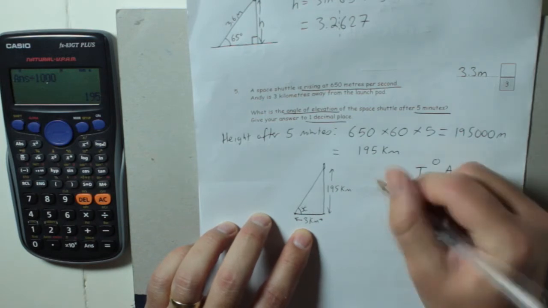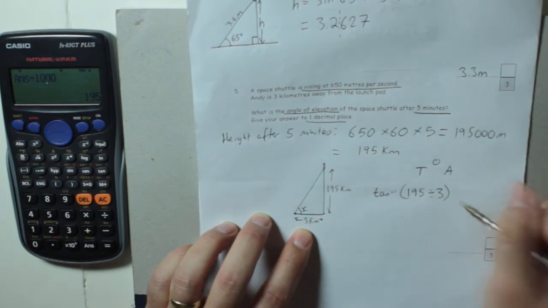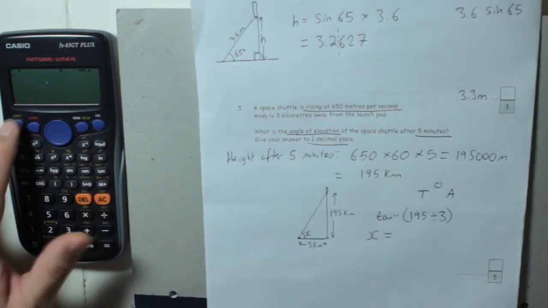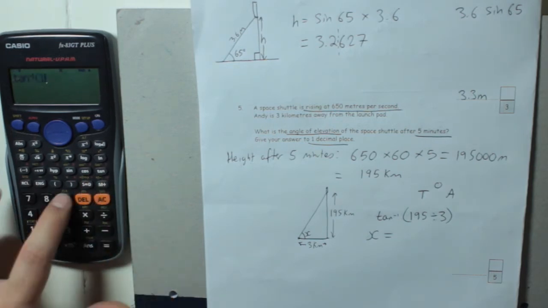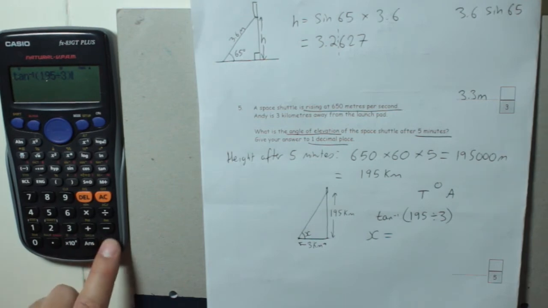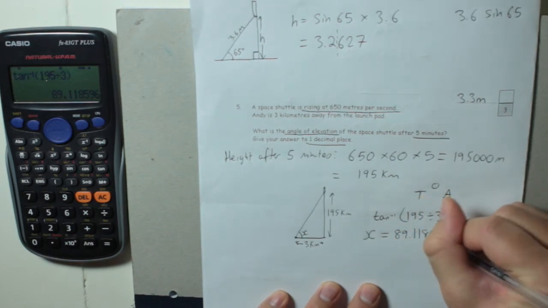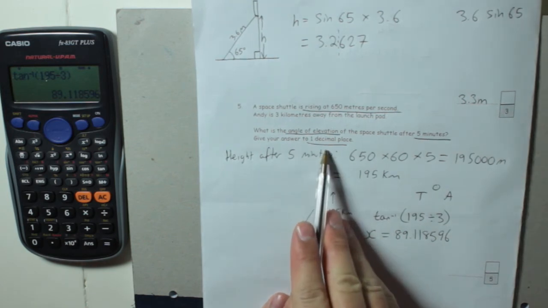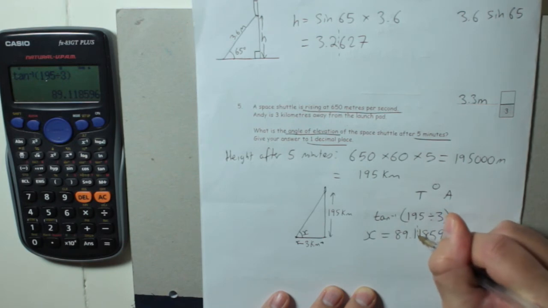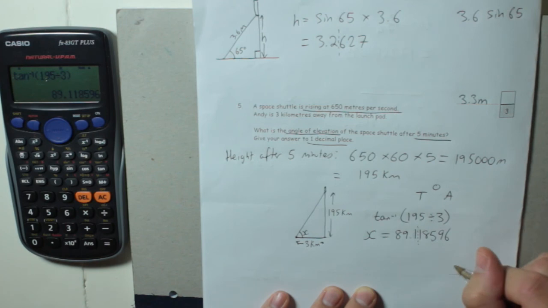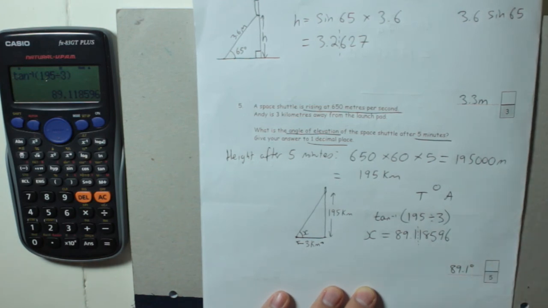So if I want the actual angle, I'm going to have to do tan to the minus 1 of that. So x equals tan to the minus 1, so shift tan 195 divided by 3. And that equals 89.118596. It wanted one decimal place only, so it's 89 point, cut the rest off, 1. That one's a small number. Remember, small numbers being 0, 1, 2, 3, and 4, which means this digit there stays the same. So it's 89.1. And it's an angle, so degrees. 89.1 degrees.